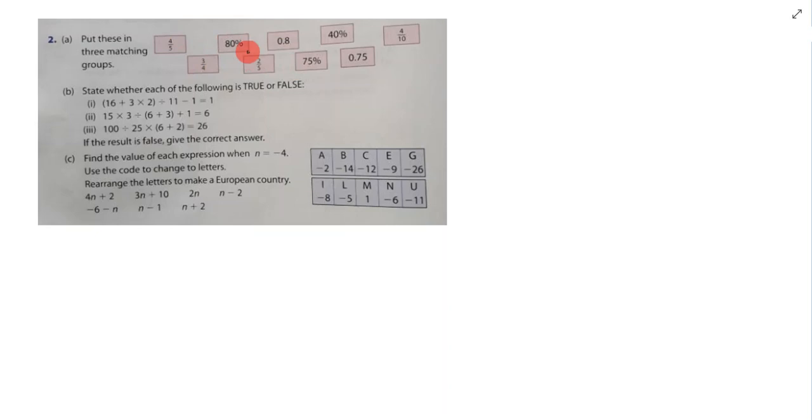So what I would do with this is convert everything to fractions first, and then we can start to compare them. If we take this 80%, how do we convert it? 80% means 80 out of 100, and if we want to write that as a fraction, we just write 80 over 100. We can simplify that if we divide the top by 10 and the bottom by 10. It's going to be 8 over 10.